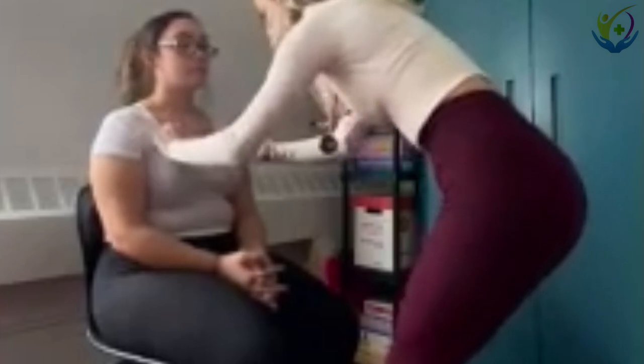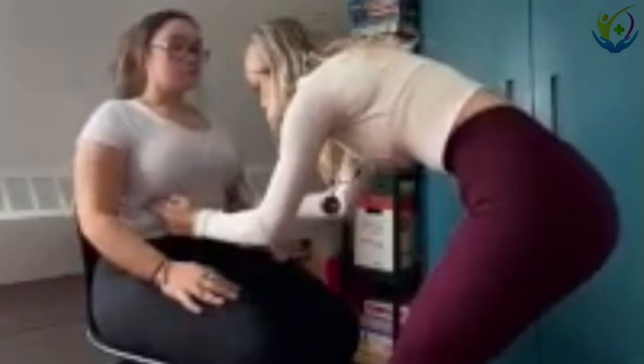Now I'm going to inspect your anterior thorax, and I will be touching your clavicle, your sternum, and your rib cage for tenderness and masses. Okay, there's no tenderness or masses upon palpation.